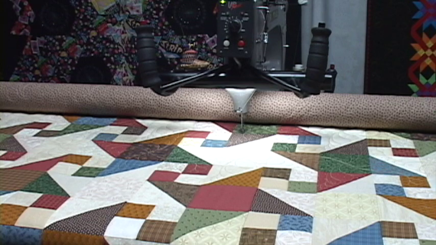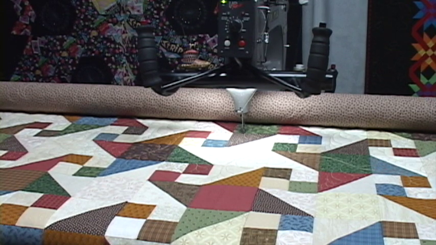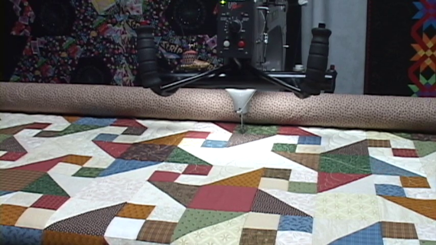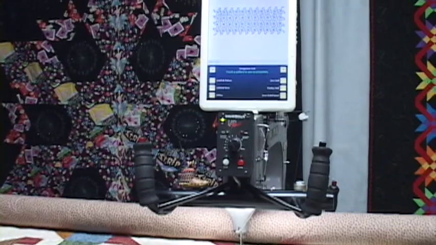It took about 25 minutes, I guess, to stitch that whole row. I've got the quilt mounted lengthwise, so this is the length of the quilt. Like I said, I had it going fairly slowly. 1.5 and 1.1 was the speed.